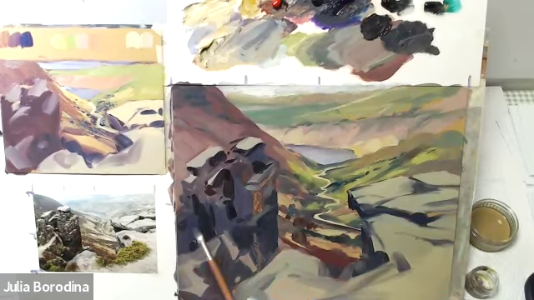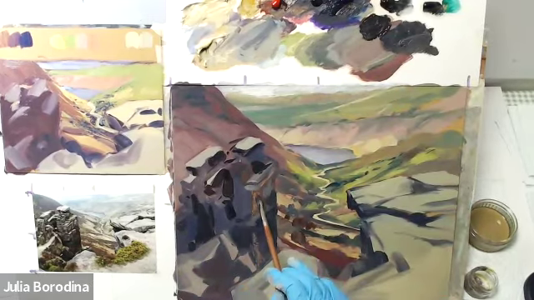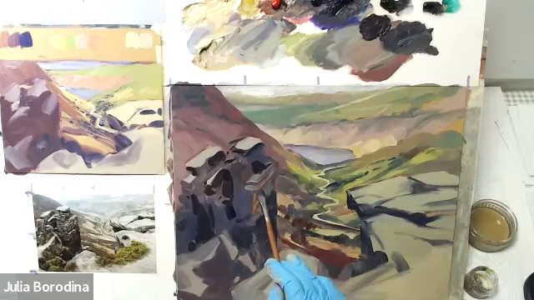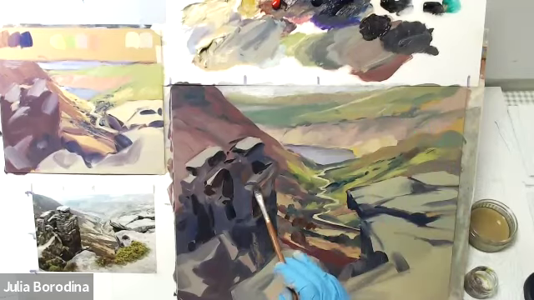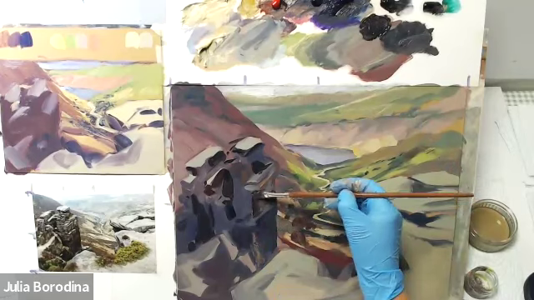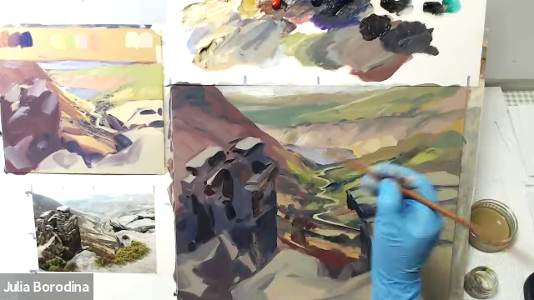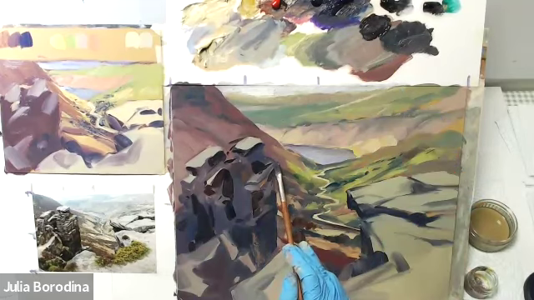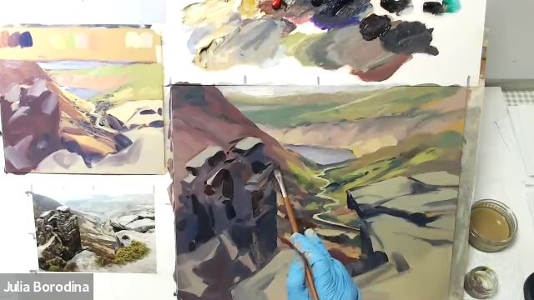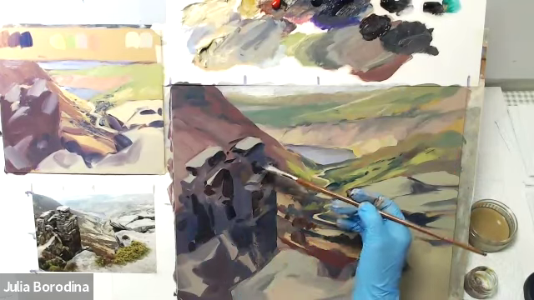Where I scraped some of the paint, the area becomes warmer as well from the colors we see below those layers, and that gives a shine to the surface as well.